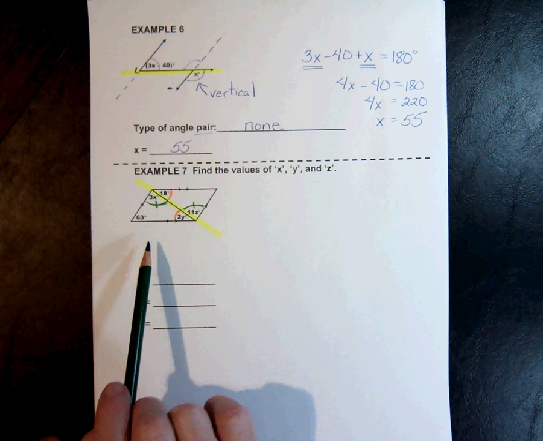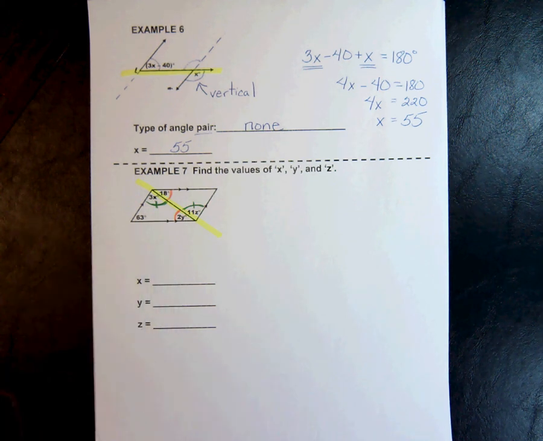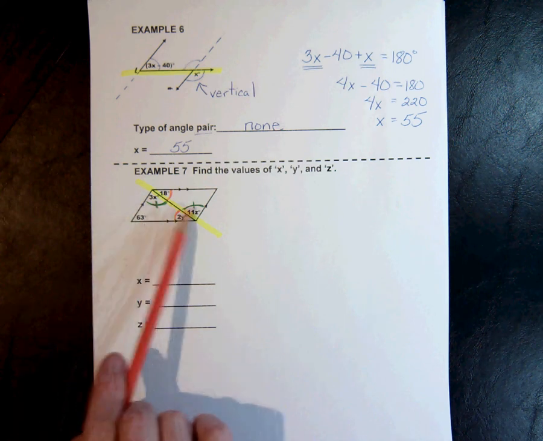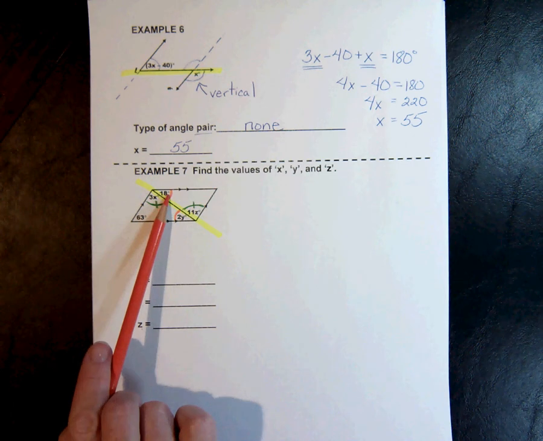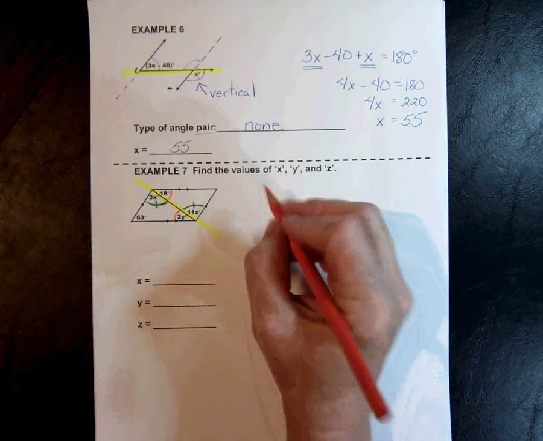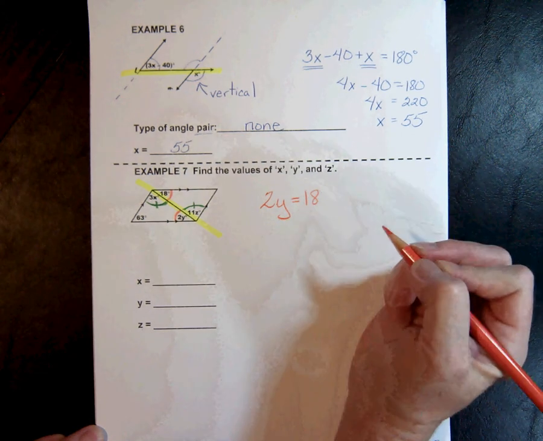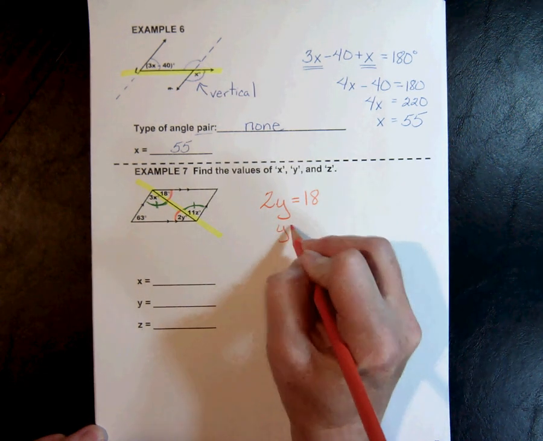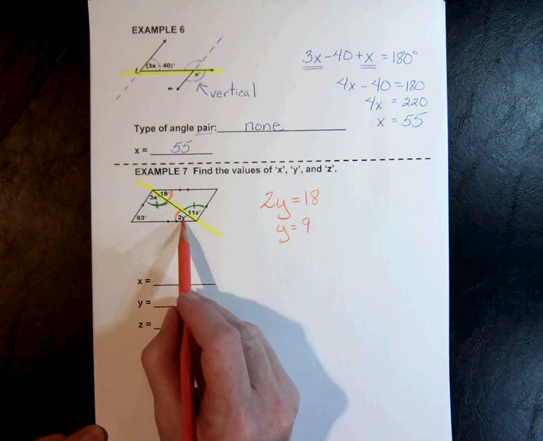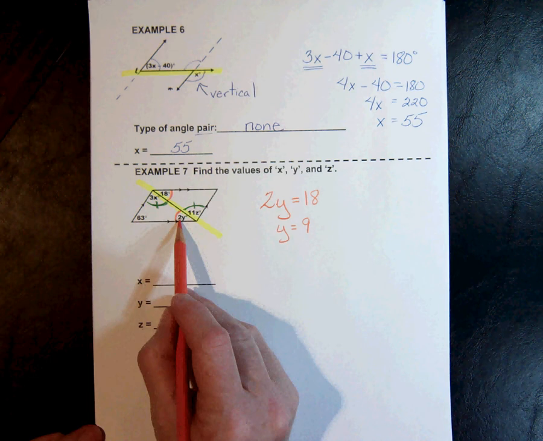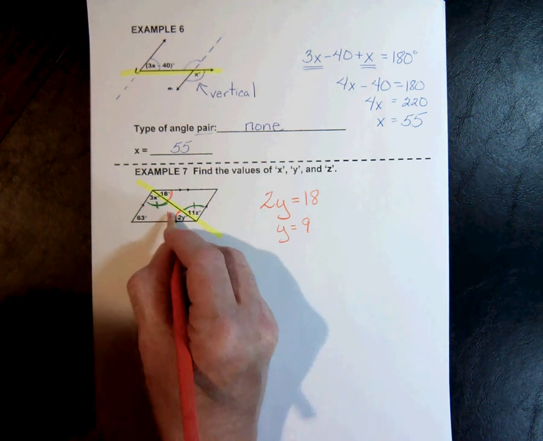The one you would want to look at first is the one that has only one variable. If I set this equal to this, I'm going to have two variables. But the orange, I have the 18 and the 2y. So 2 times y is equal to 18. Divide by 2, my y would be equal to 9. Alright, so if y is equal to 9, then I could actually put that this is actually 18 degrees also.